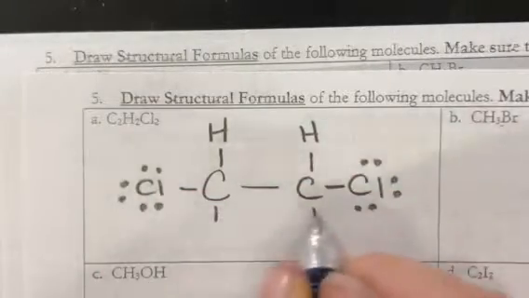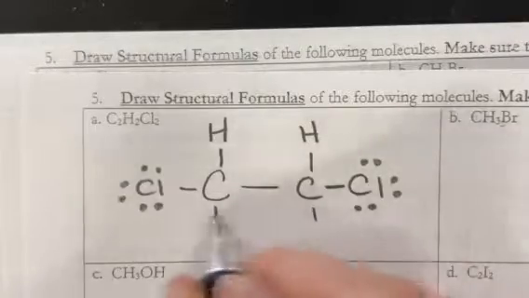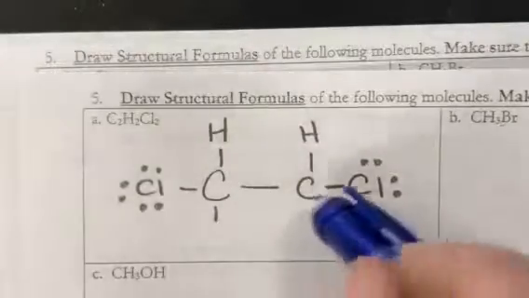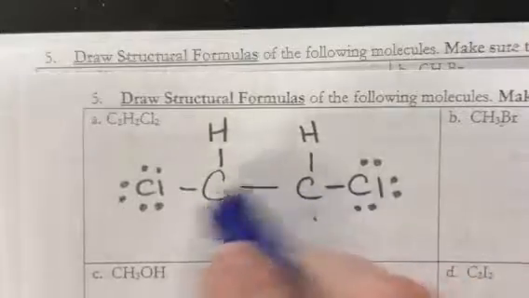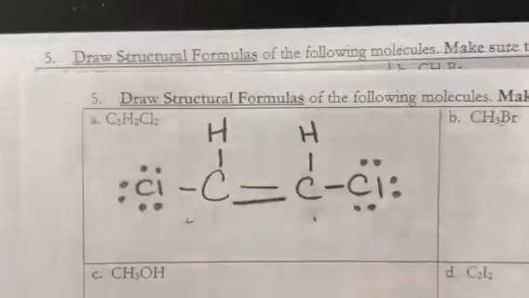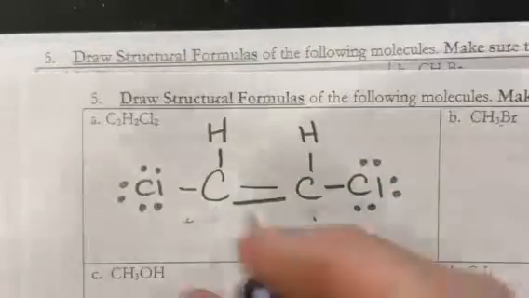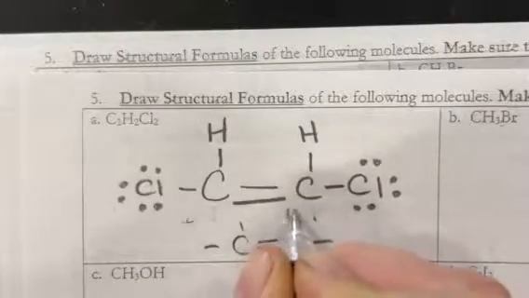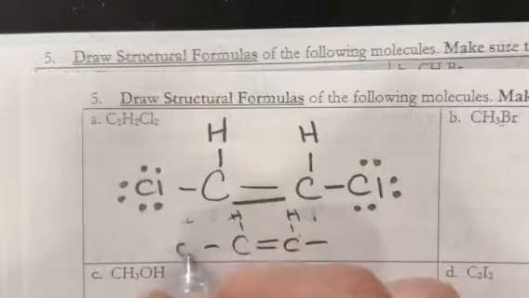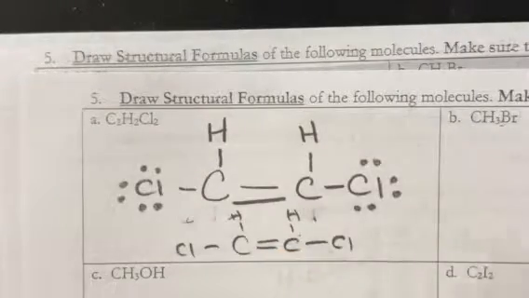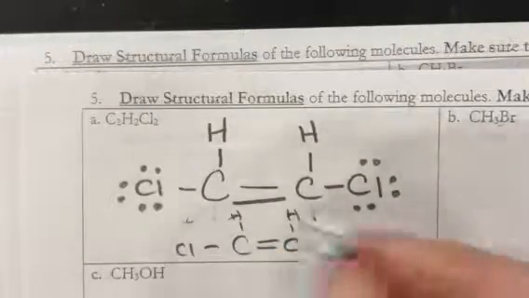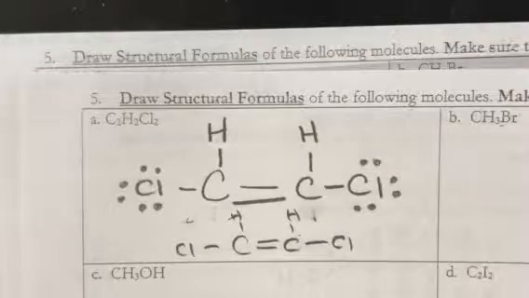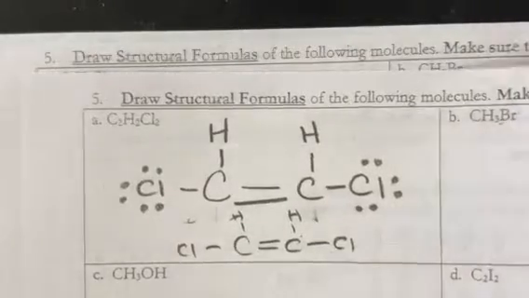So then you see that both of these carbons need to have a bond. So then you could connect those like that. You can even go faster, where you see that you've got hydrogens, and it doesn't matter. You could have one atom having 2 chlorines and another one having 2 hydrogens, but it's a little bit easier if you do it the way that I was showing you.